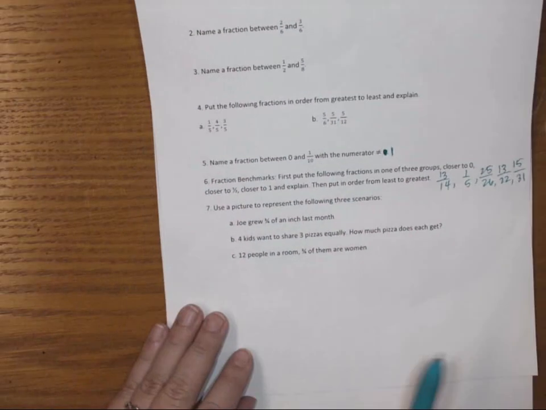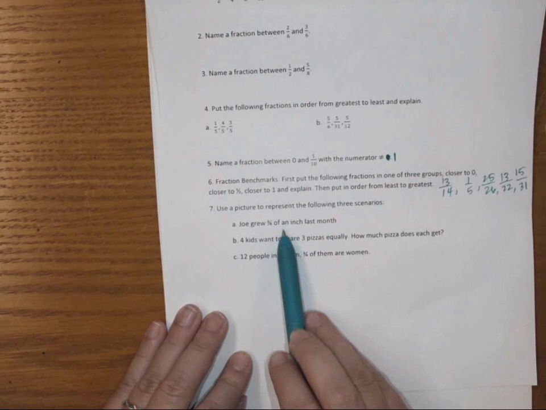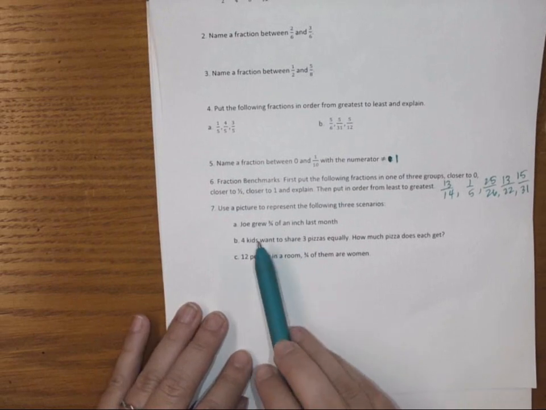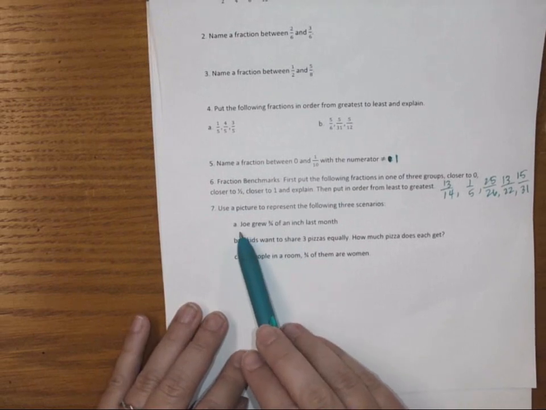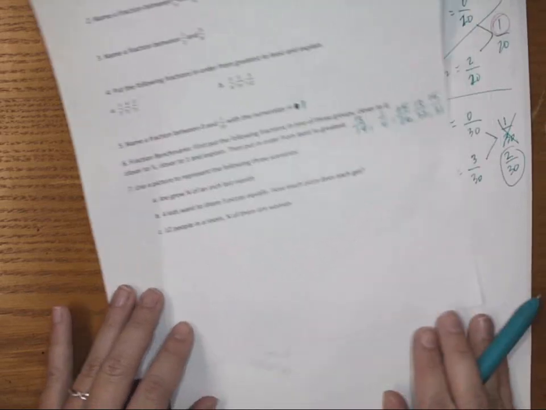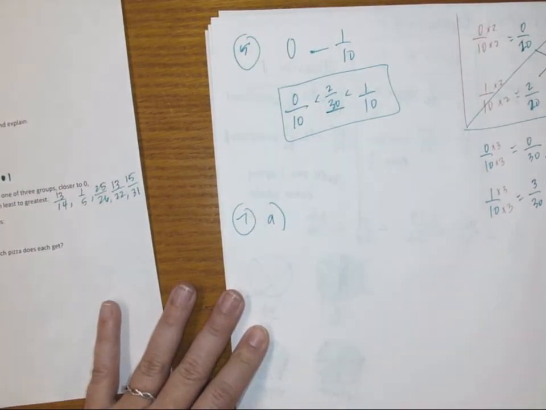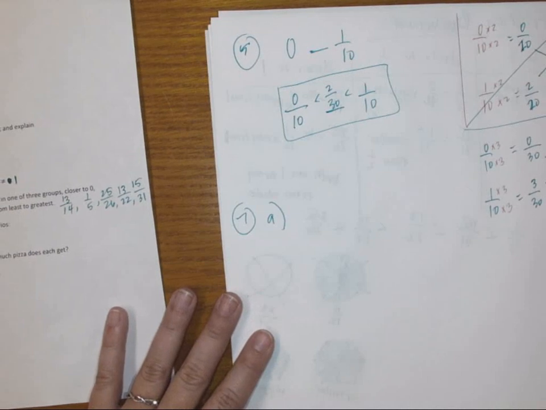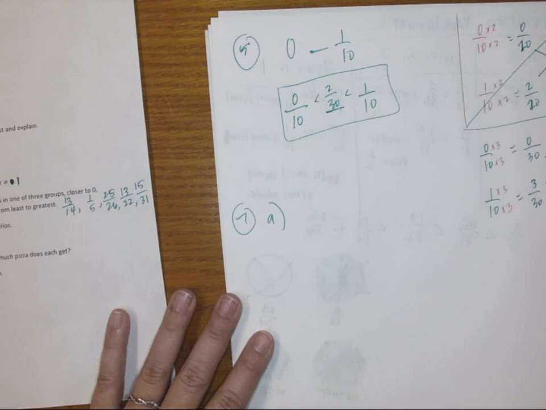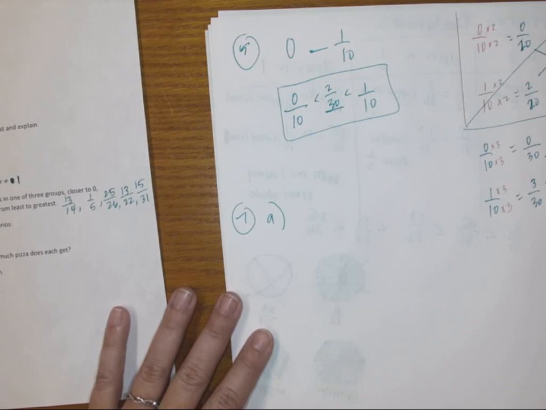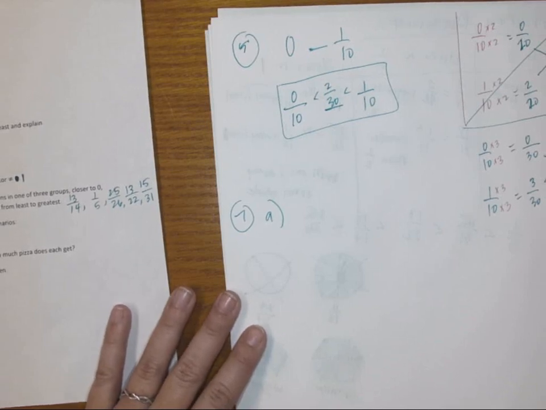And the last problem we're going to talk about is using a picture to represent the following 3 scenarios. Okay, so scenario number 1, or part A, Joe grew 3/4 of an inch last month. Okay, so if I wanted to draw a picture of growing 3/4 of an inch, I don't necessarily need to draw a picture of somebody actually growing that. I just want to draw a picture of 3/4 of an inch.